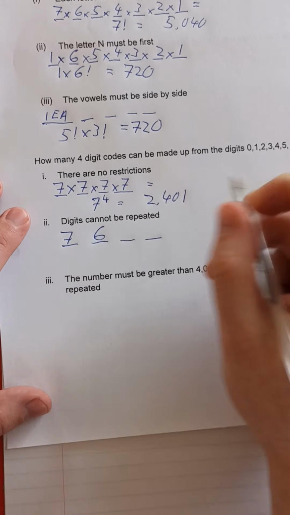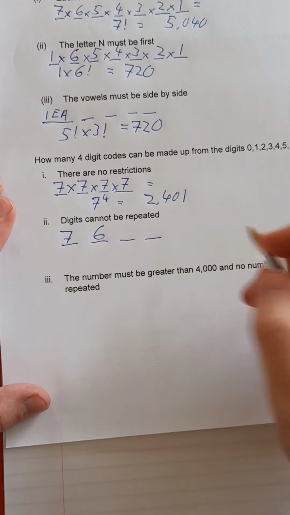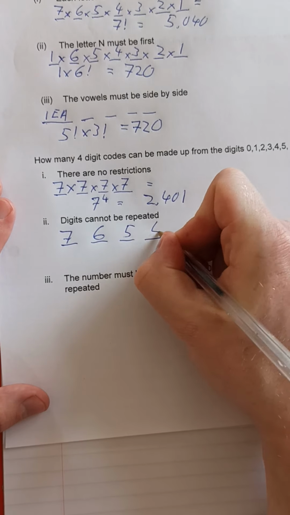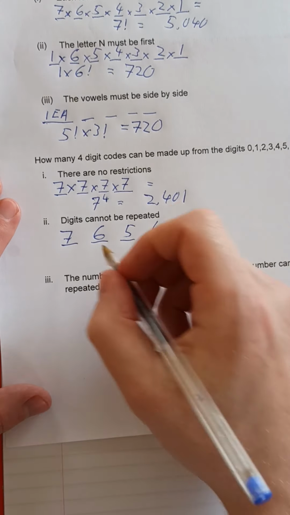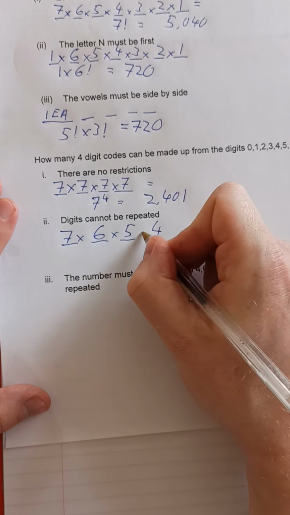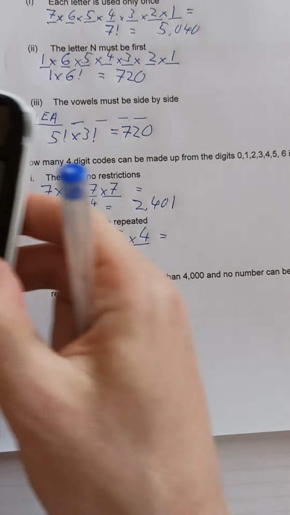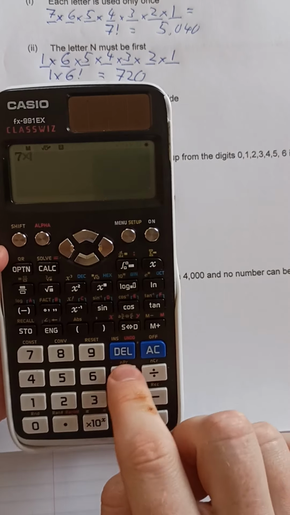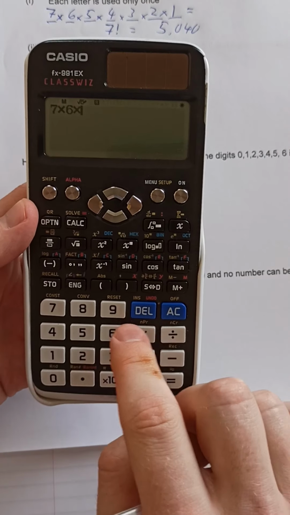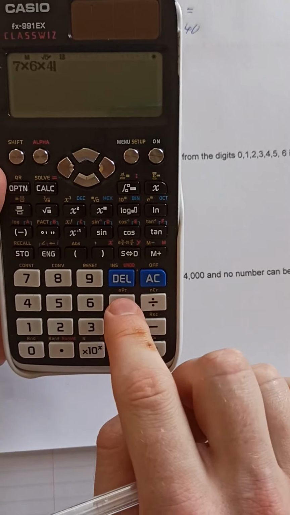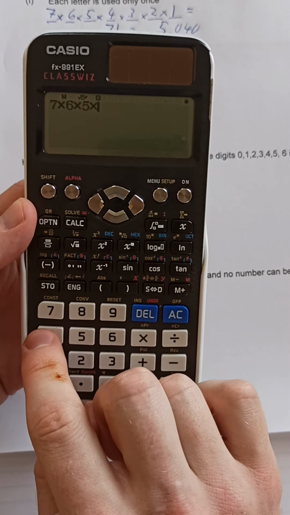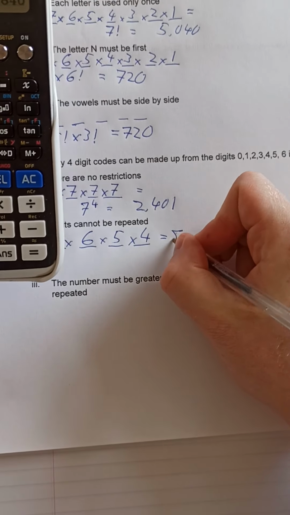So we have 6 choices for the next one, and 5, then 4. So let's multiply here. So we have 840.